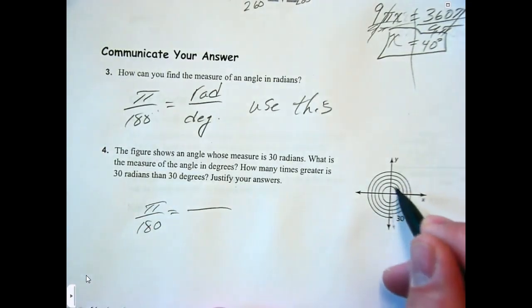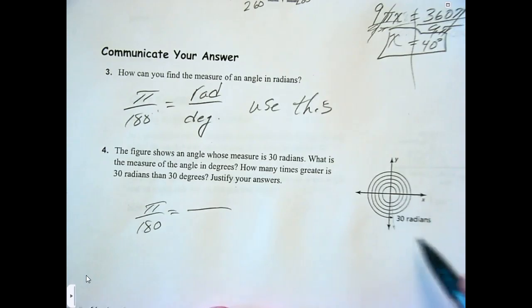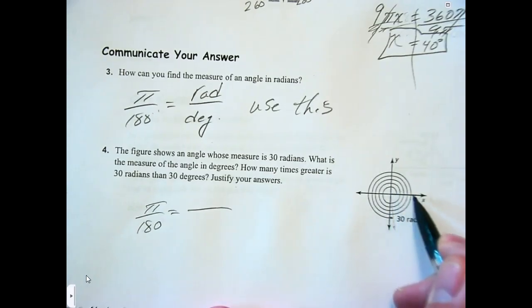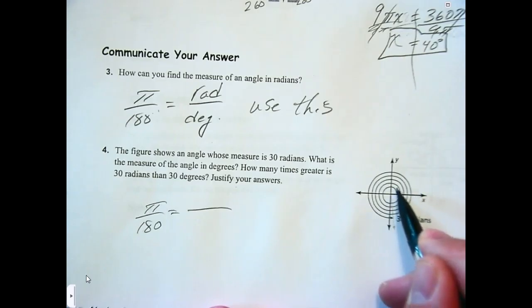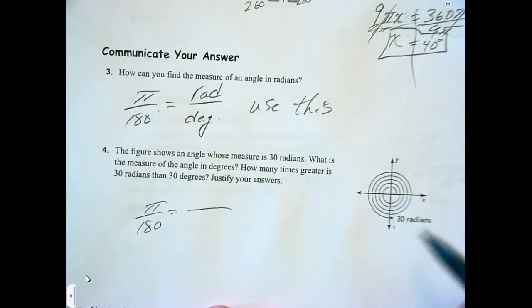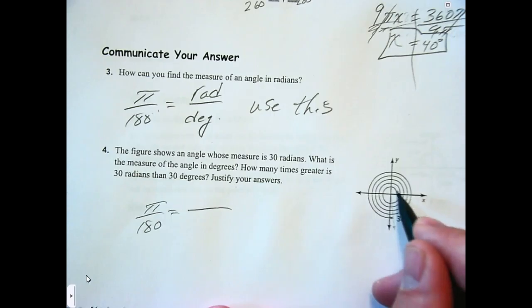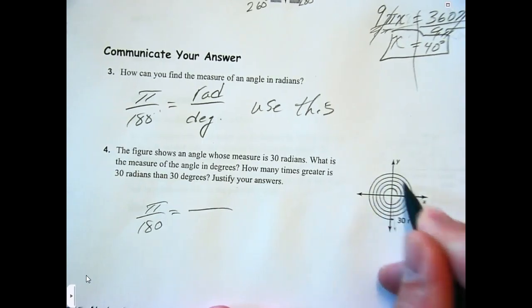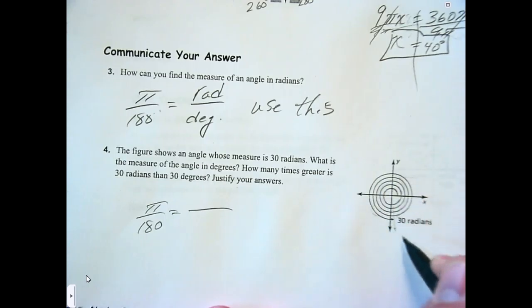This, by the way, just means it's kept going around, right? This says 30 radians. That, like, 2 pi or 6.28 radians is one revolution. That means how many 6.28s are in 30? About 5. That means this rotates about 5 times. There's 1, there's 2, 3, 4, 5, and a little more. Okay?